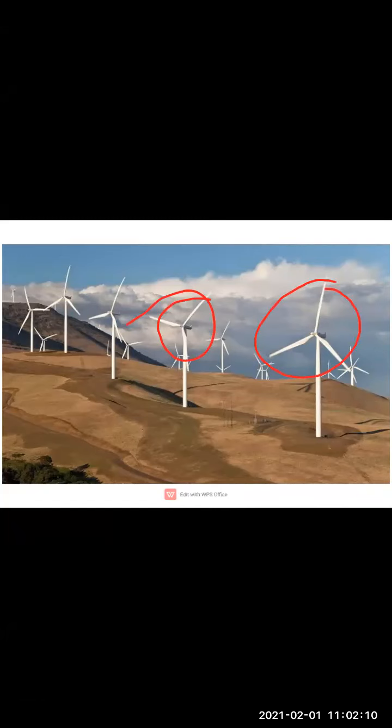We know very well that any moving object possesses kinetic energy. So as these blades are rotating, they generate kinetic energy.